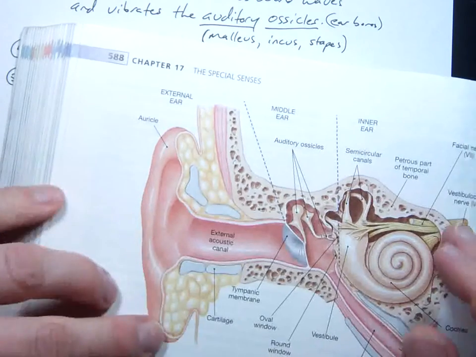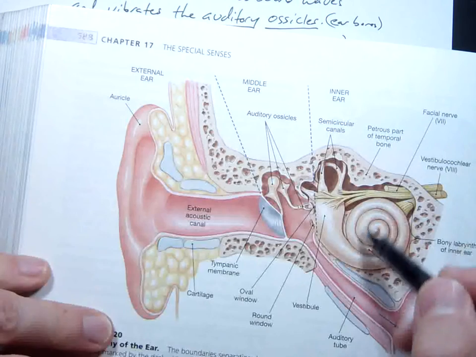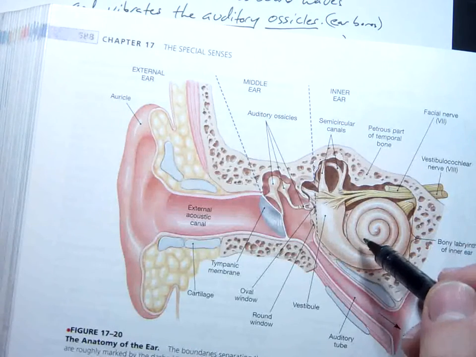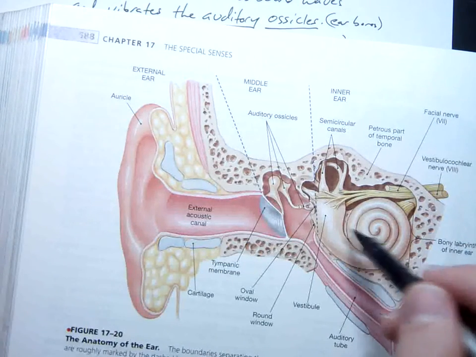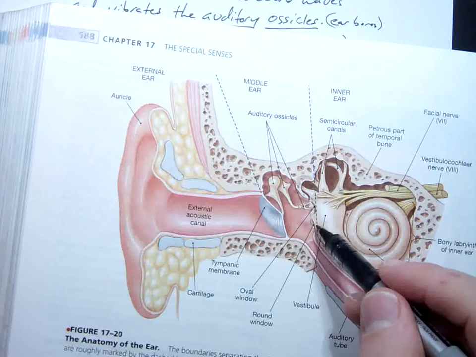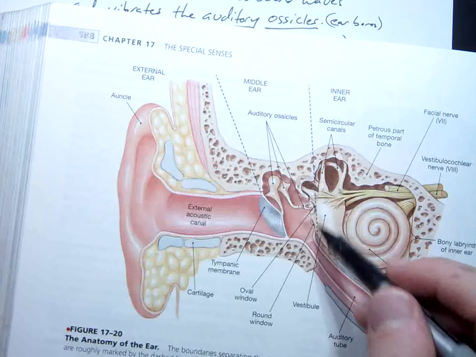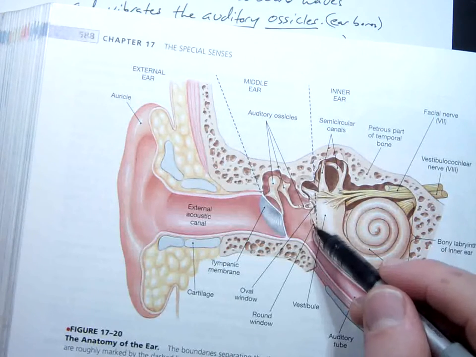Now, what's neat about this is that the cochlea, this snail-looking thing, is completely encased in bone. The only place for pressure to go in is right here. The only place for pressure to be relieved is right here. Pressure goes in at the oval window and is relieved at the what? Round window.